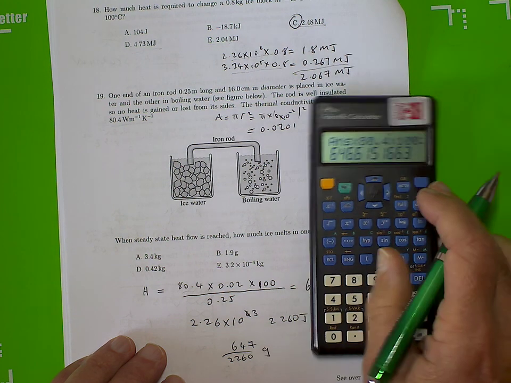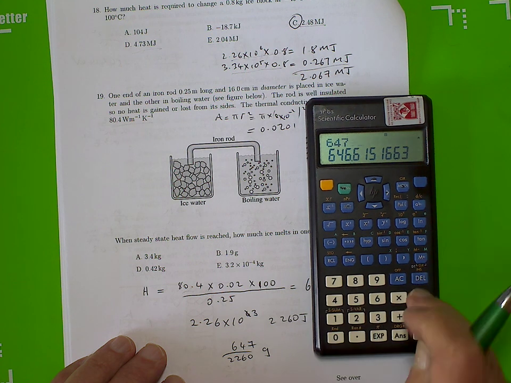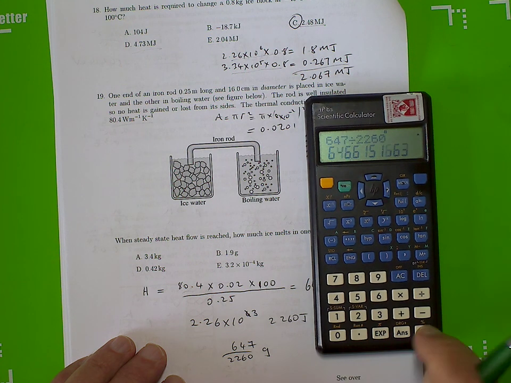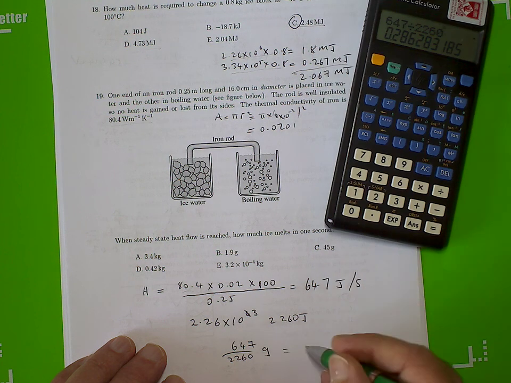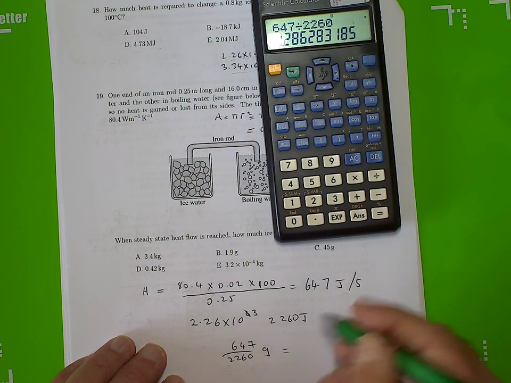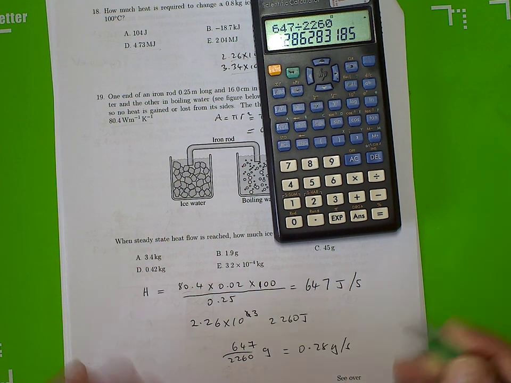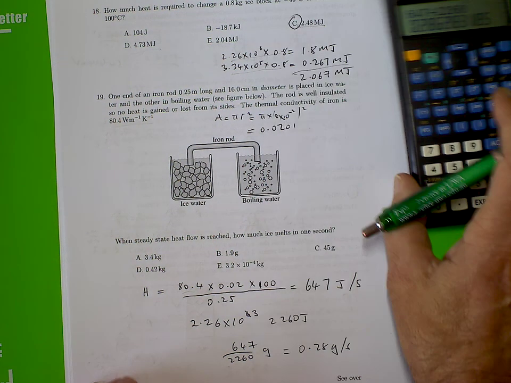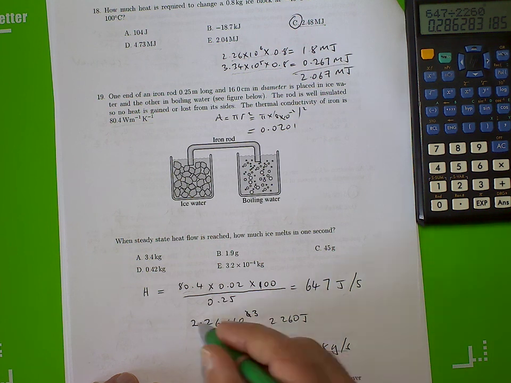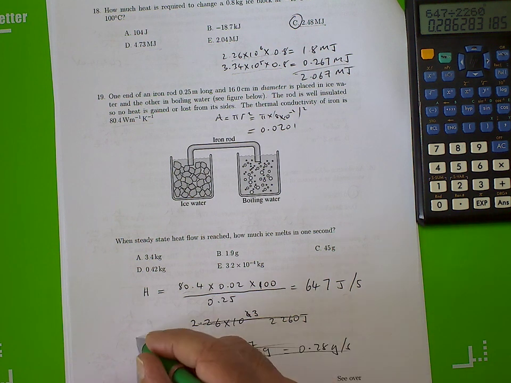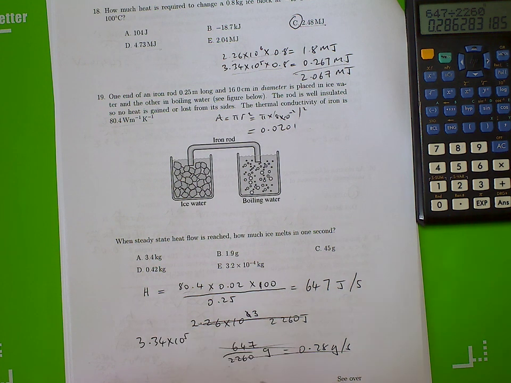Okay, let's try it. 647 divide 2260 equals 0.28 grams in a second. Ah, I've used the wrong number. I'm talking about melting. There you go, John. Melting is 3.34 by 10 to the 5th.